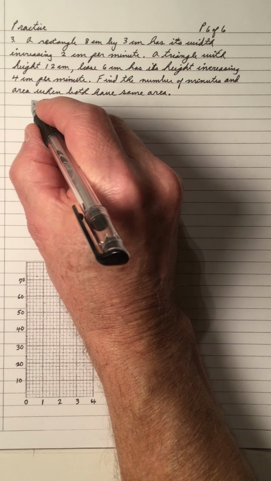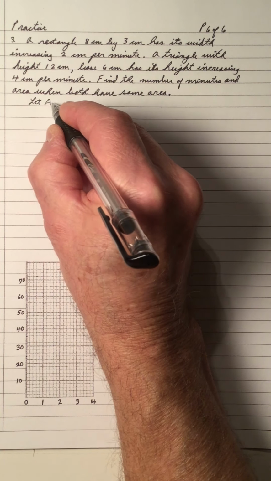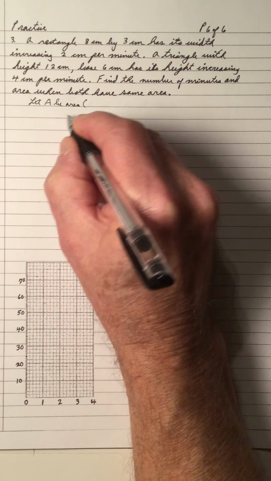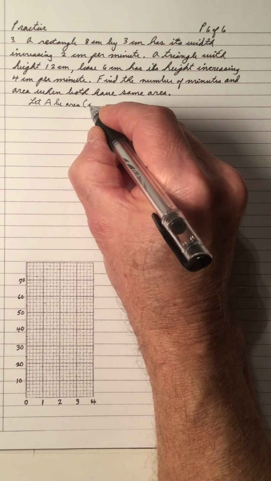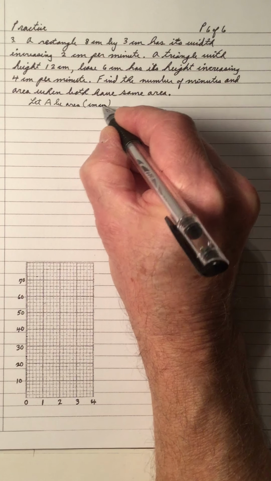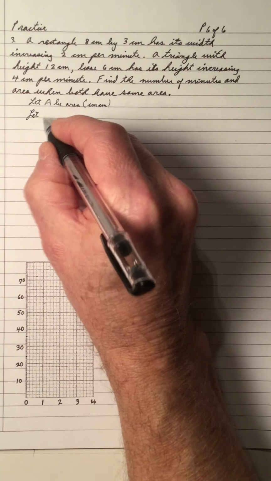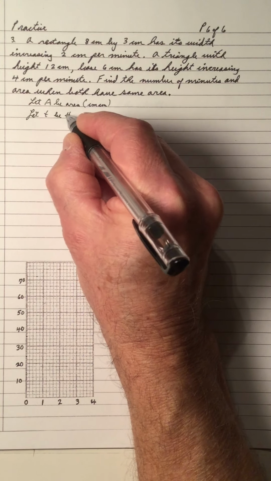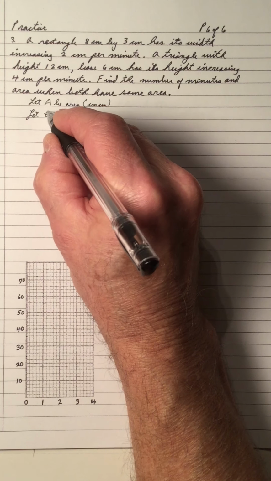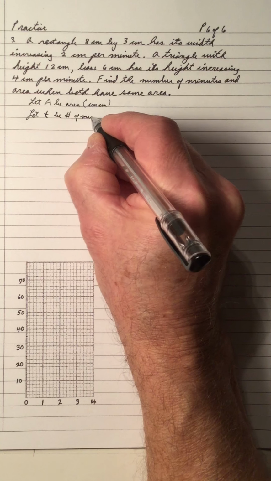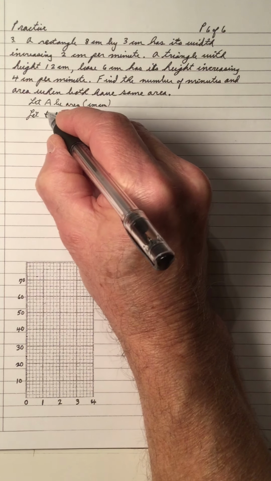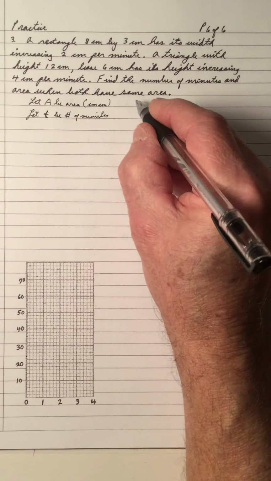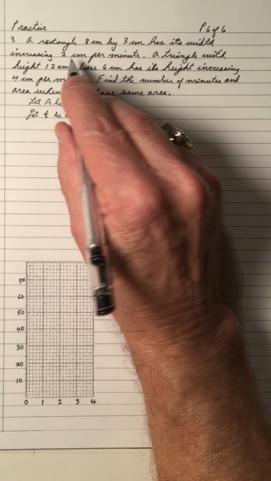Well, let's start the problem off. We'll let A be the area of each of the figures, and the area is in square centimeters. And we have time per minute, so we'll let T be the number of minutes. T represents time, but we'll do it in minutes. So we've got A and T. So let's see what happens. Notice that the problem has the rate.